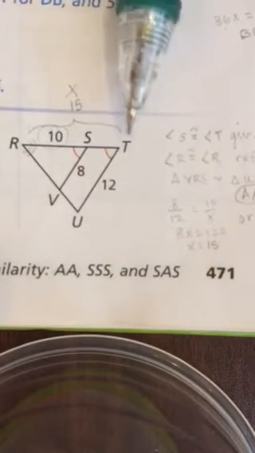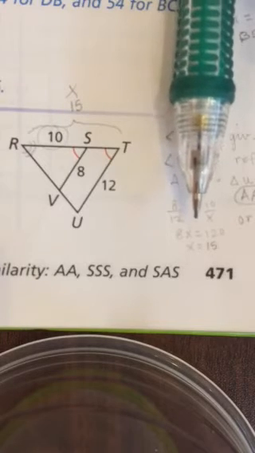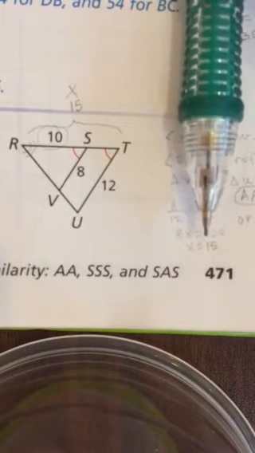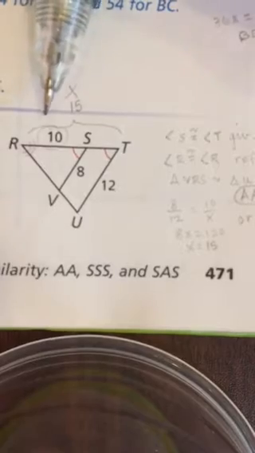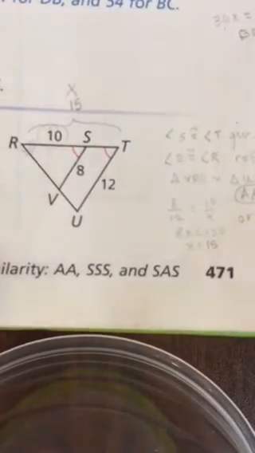The next thing we need to do is solve by cross multiplying. 8x equals 120, x equals 15, and 15 is the length of RT. All right, let's look at the last one.